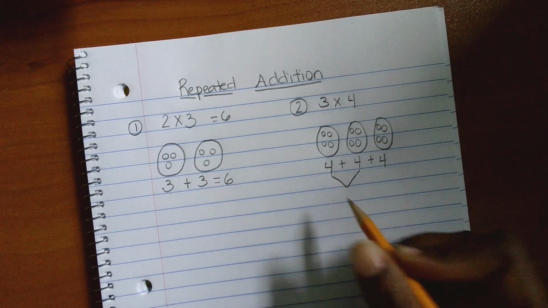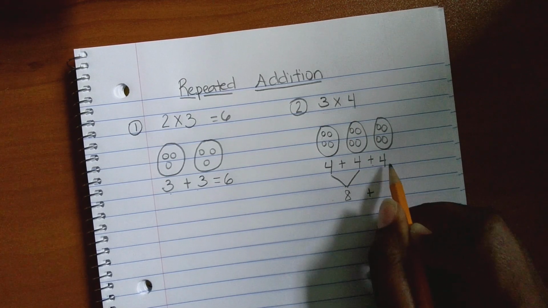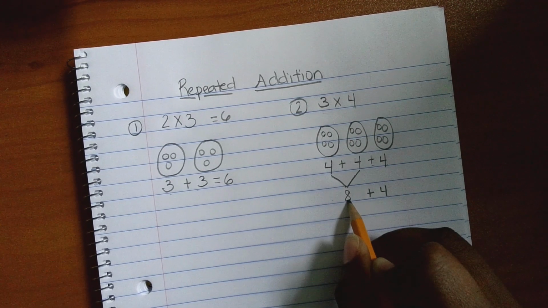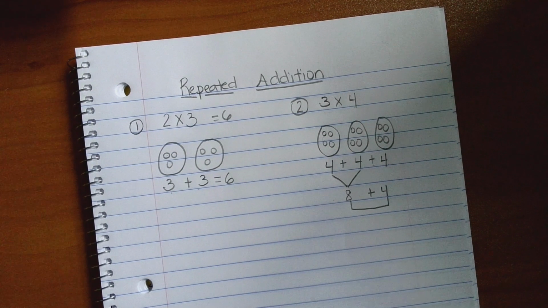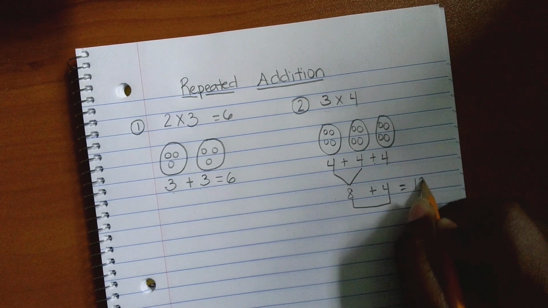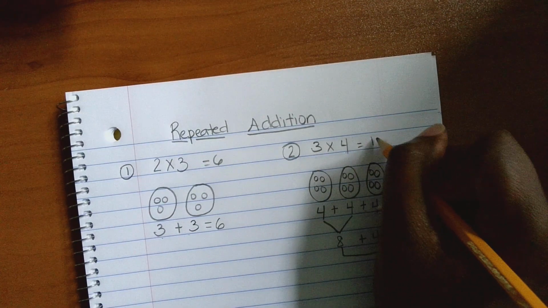So 4 plus 4 is 8. Then I'm going to bring down this plus and this 4. Then I'm going to add these two numbers, 4 plus 8, or 8 plus 4, and that gives me 12. So 3 times 4 is equal to 12.